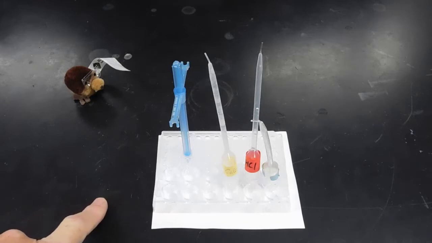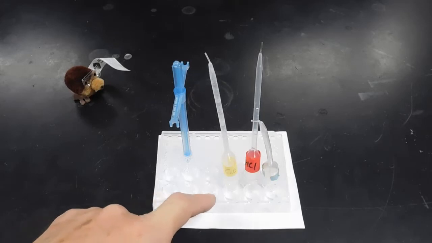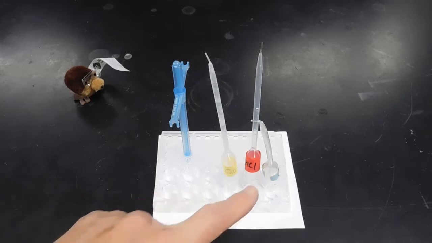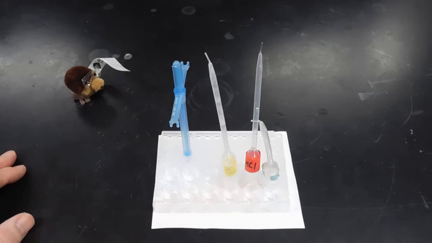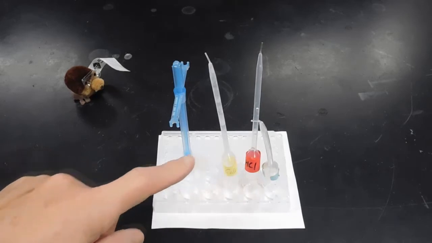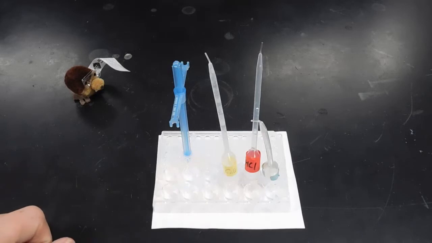First, I'm going to add 50 drops of calcium hydroxide solution to each of 3 different well holes. I'll then add a drop or 2 of the phenolphthalein indicator to each of the 3 well holes, and then titrate with the HCl to an endpoint that goes from pink to colorless.